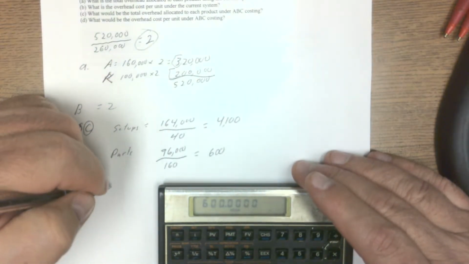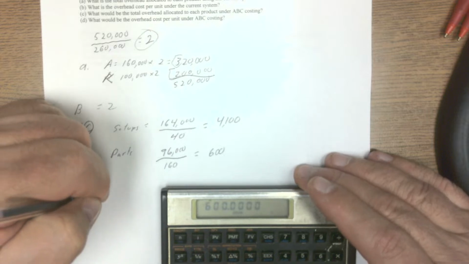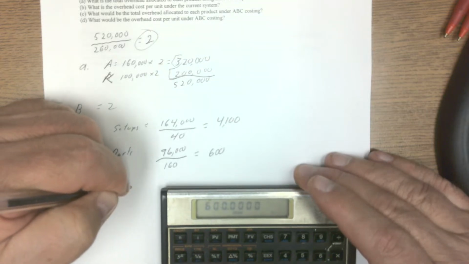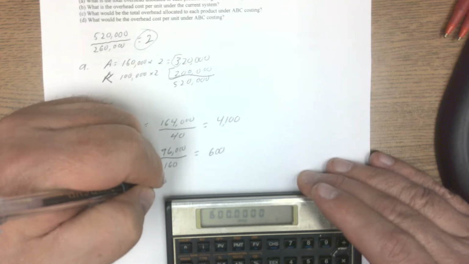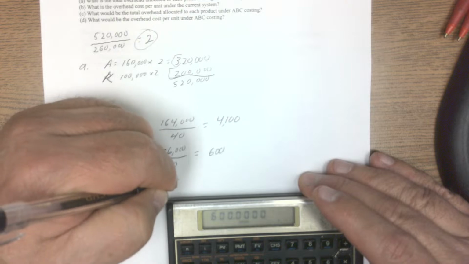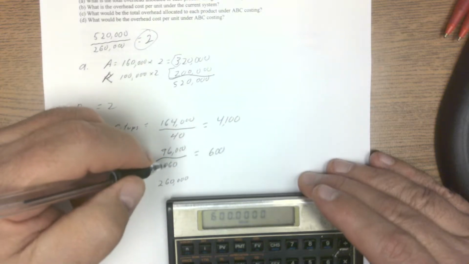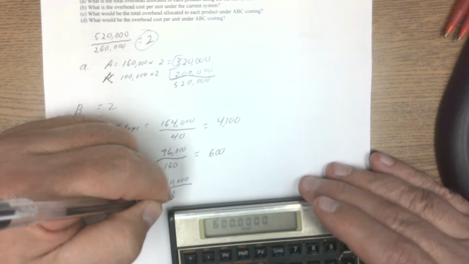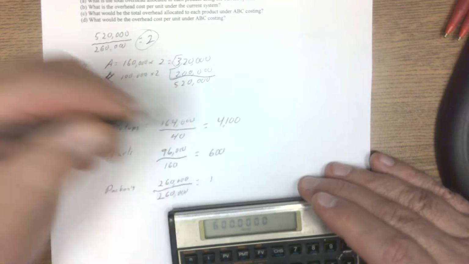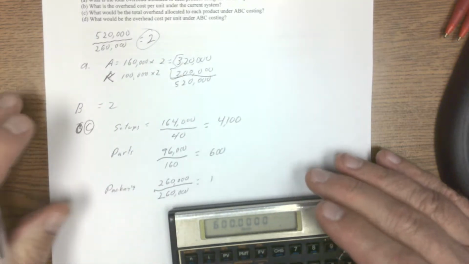On material handling, and then the packaging is based on the number of units, and that would be $260,000 divided by the 260,000 units, and so that would be $1 per unit.